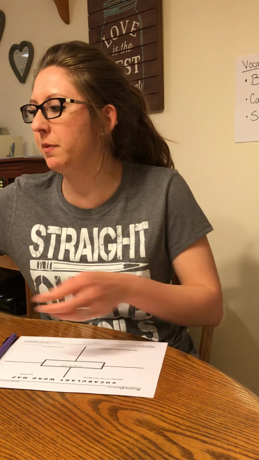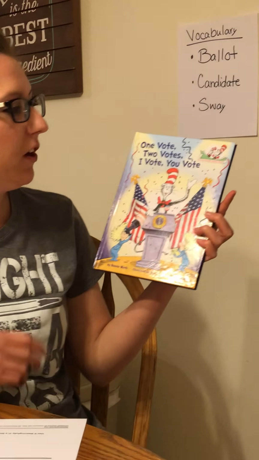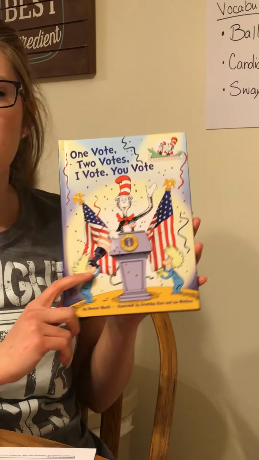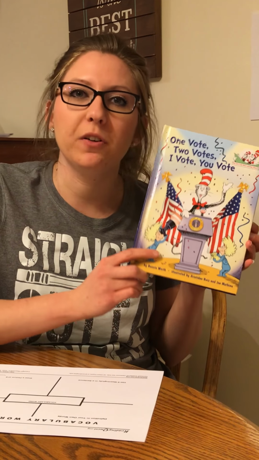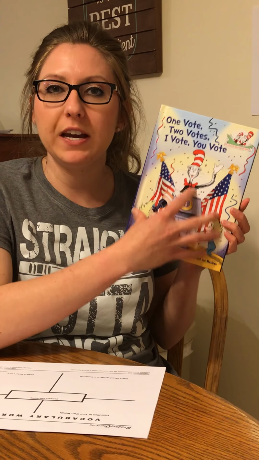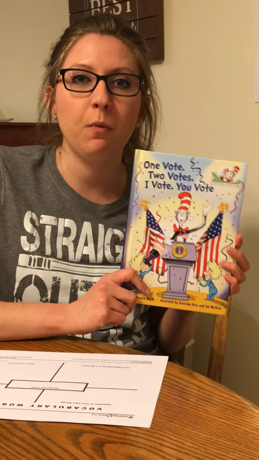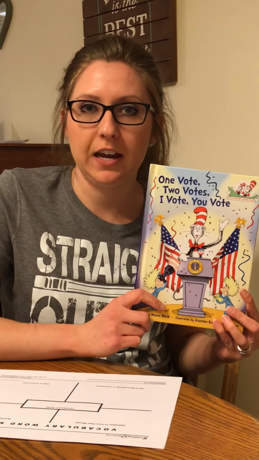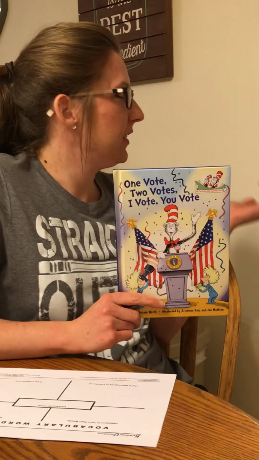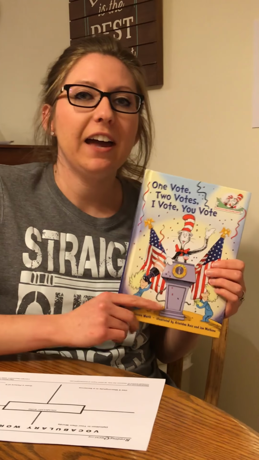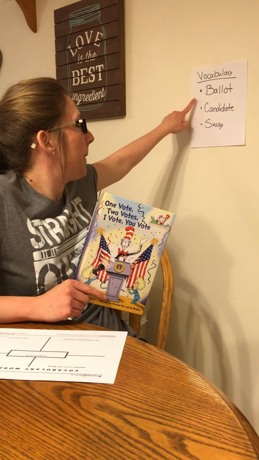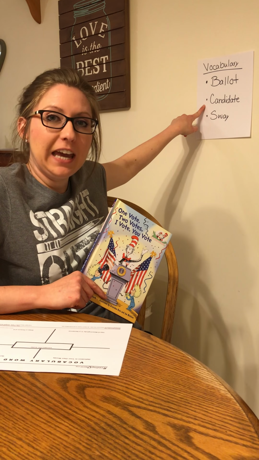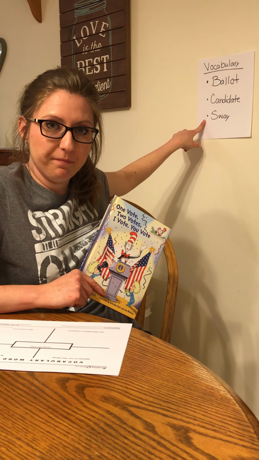So the book that we're going to be talking about today is One Vote, Two Vote, I Vote, You Vote. And this is just a fun little book that we're going to learn with our lesson today, and we're going to talk about the voting process. Now, before we read this book, it's very important that we know what the vocabulary in this book means. So as you can see on the whiteboard behind me, I have put our vocabulary words. So our vocabulary words are ballot, candidate, and sway.